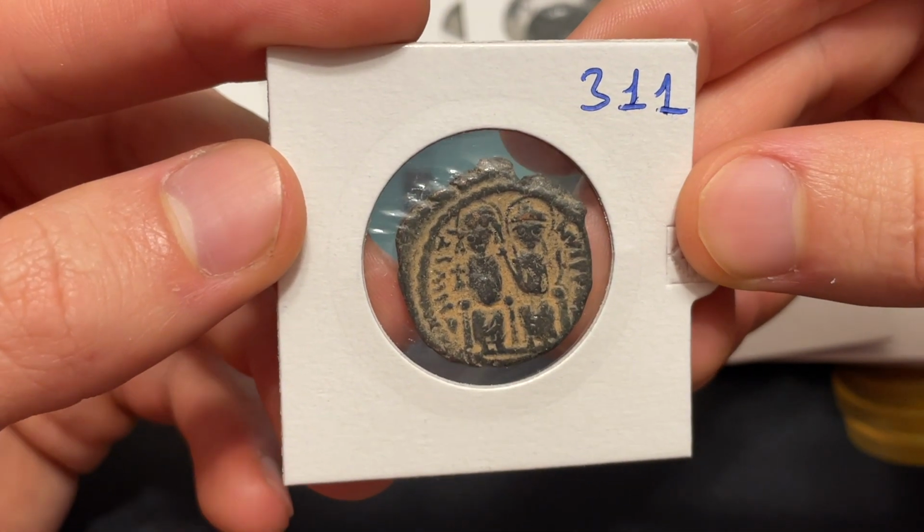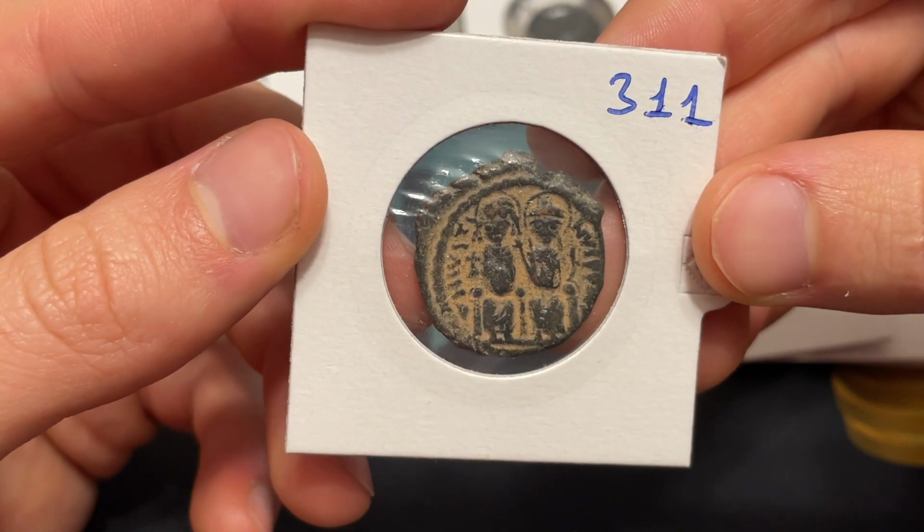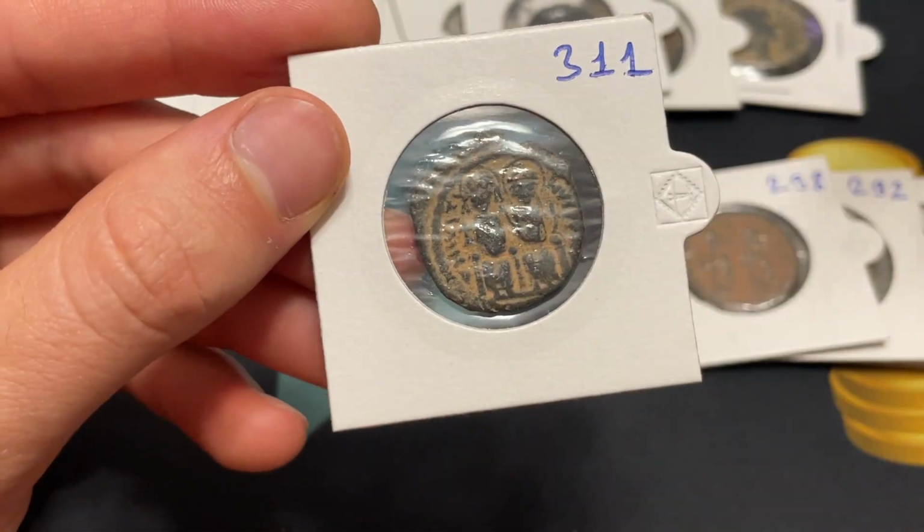Her husband, Justin II, who's on the left, went mentally insane, and she actually was able to pretty capably administer the empire. Whoa. During his bout of mental insanity. No, thanks for the extra history.